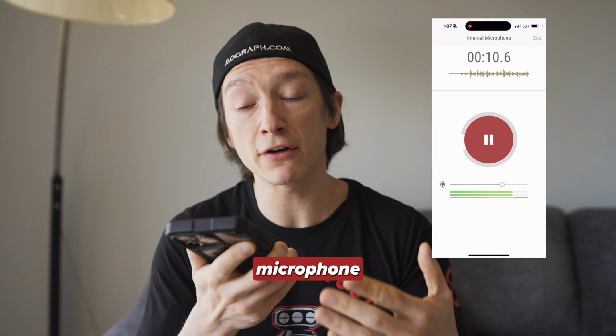Now you can record in a room with mediocre acoustics with a phone. As long as you get the microphone as close to your subject as possible, you'll be able to get pretty decent audio. But I do recommend finding some ways to dampen the sound as you are recording. So with that in mind, we're going to explore a couple options. The first is a blanket.